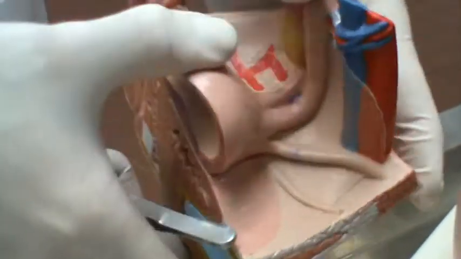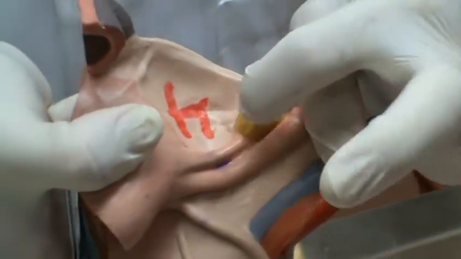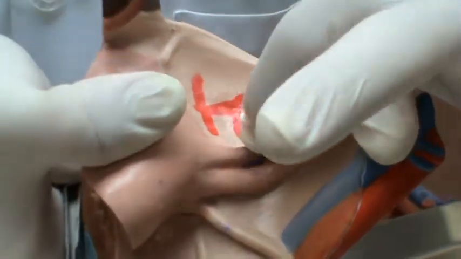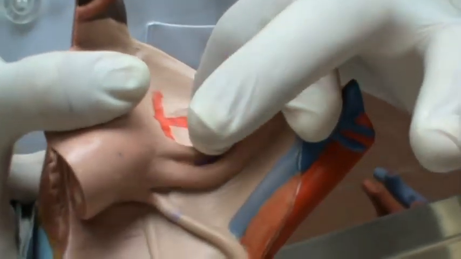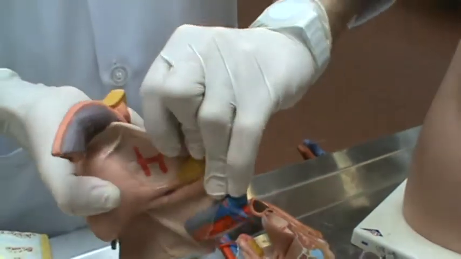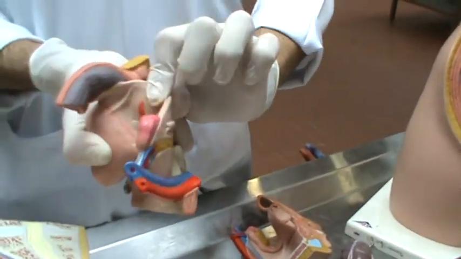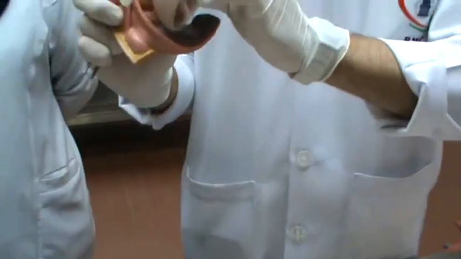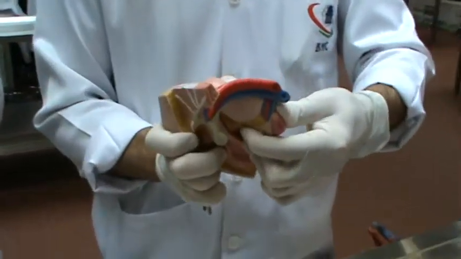And the last one posteriorly, which attaches the ovary to the uterus, is called the ovarian ligament. Simple, right? And what do you call this ligament? The broad ligament. This is the broad ligament, in which the ovary is attached to the posterior surface of the broad ligament.